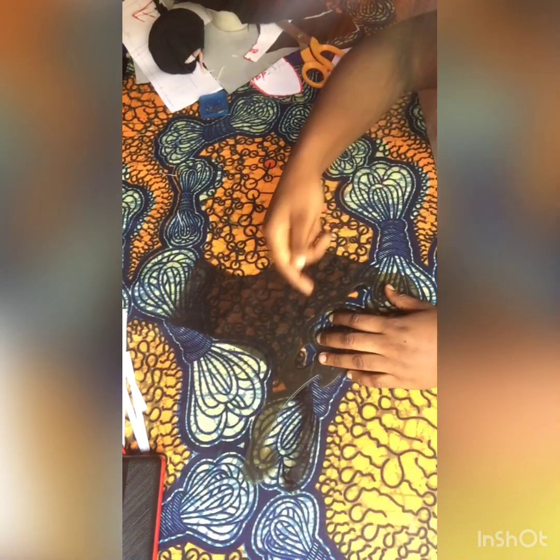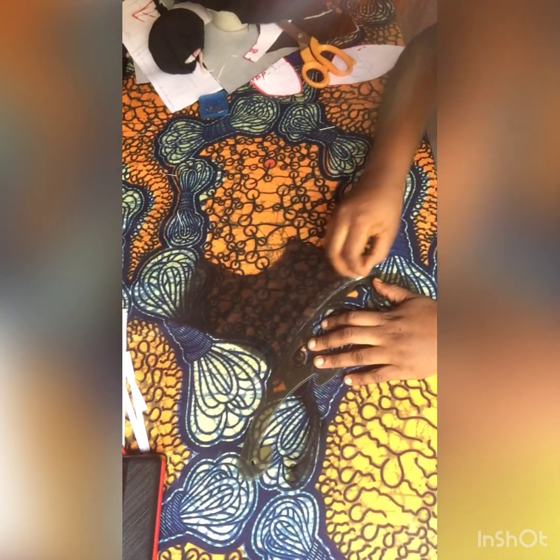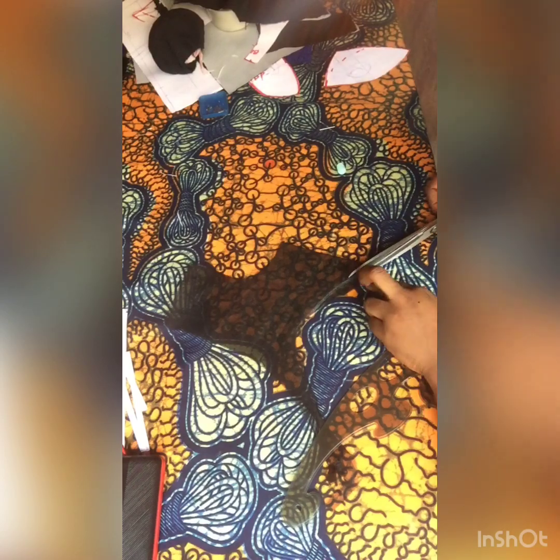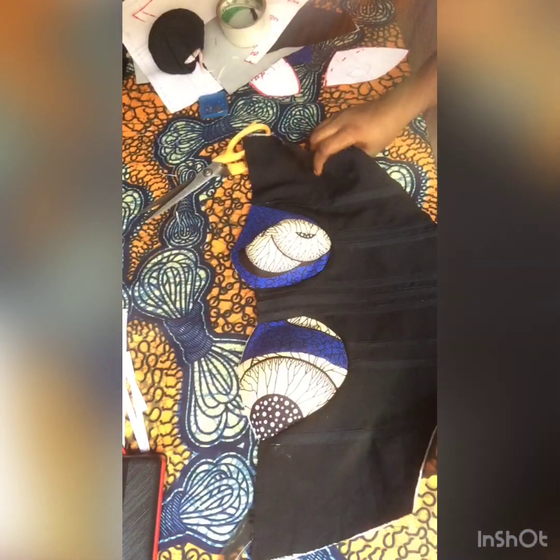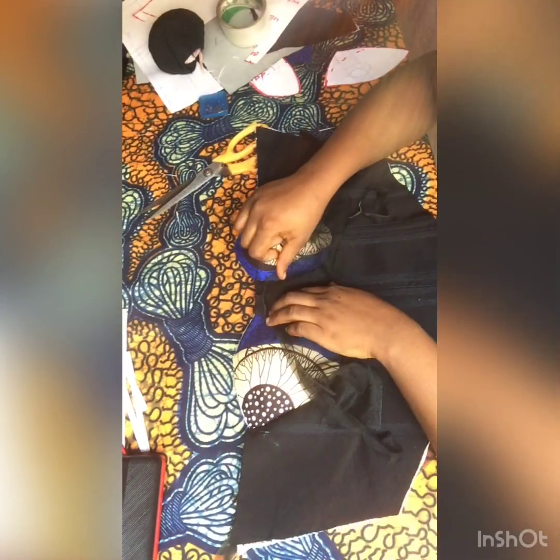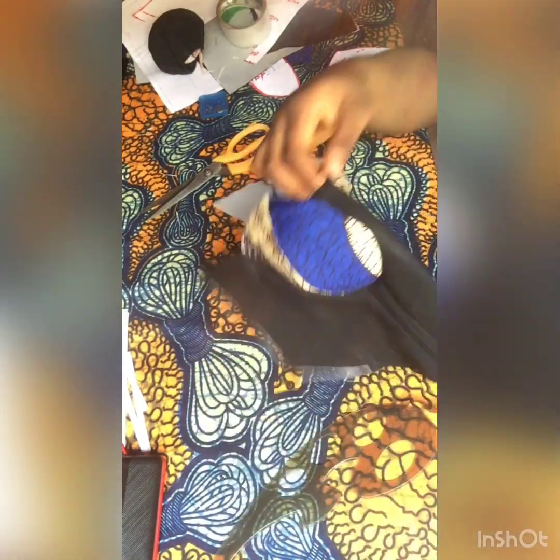If you watch very well what I'm doing, please. I just try to give it a sweetheart neckline. Of course, I'm in love with sweetheart necklines. That's what I did basically. If you do that, you will realize that it will now be of the same size.